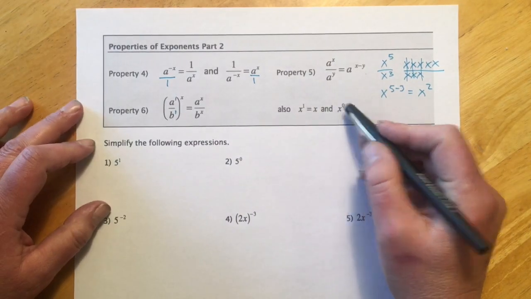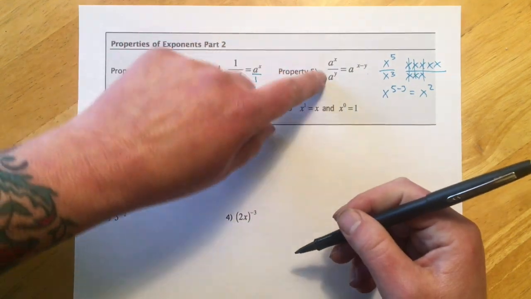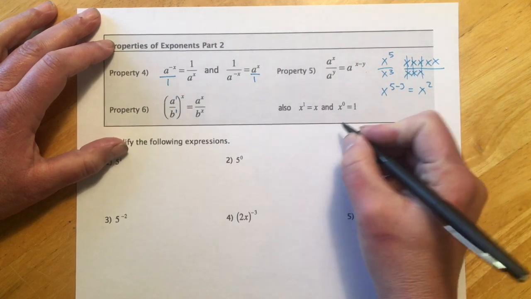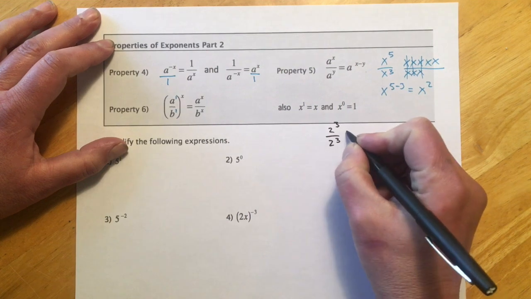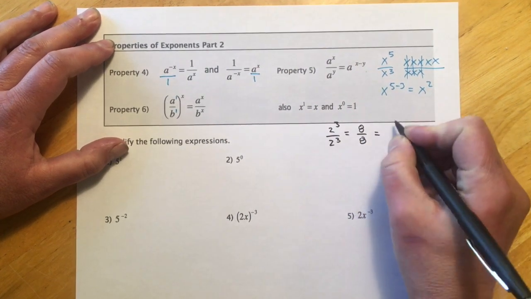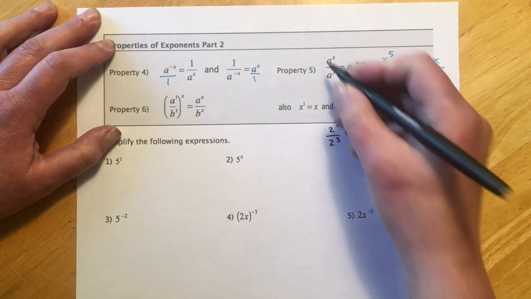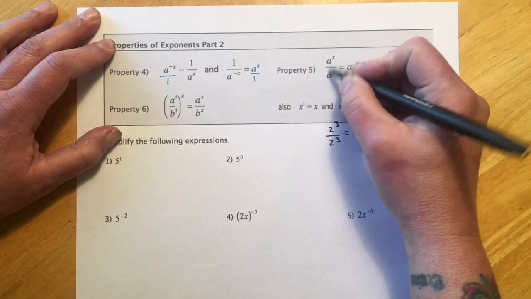So the reason that x to the 0 or anything to the 0 is 1 actually comes from this previous definition up here. So I'll just do a quick little example to explain it. If you think of having 2 to the 3rd over 2 to the 3rd, that's the same thing as having 8 over 8, which would be 1. And you can see the base has to be the same, because that's this case up here.